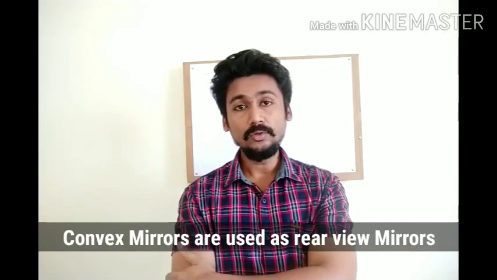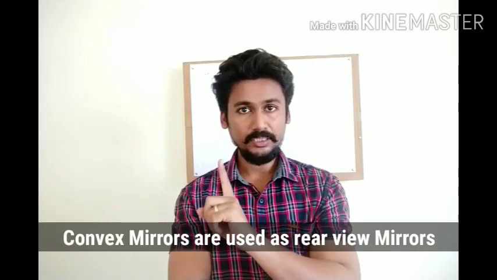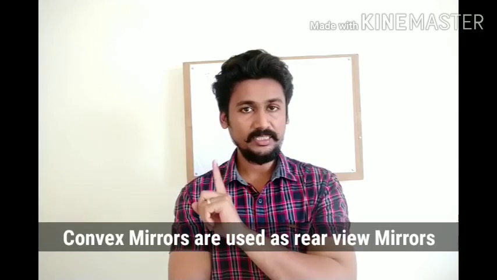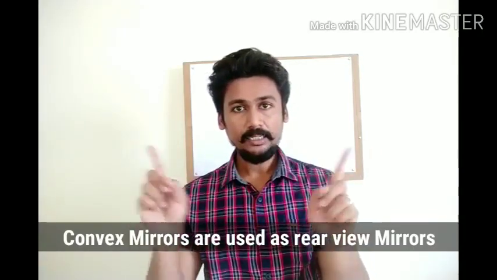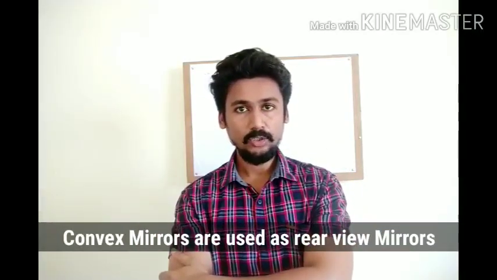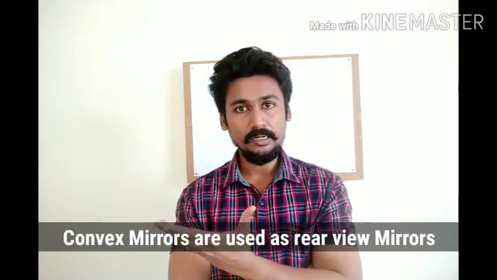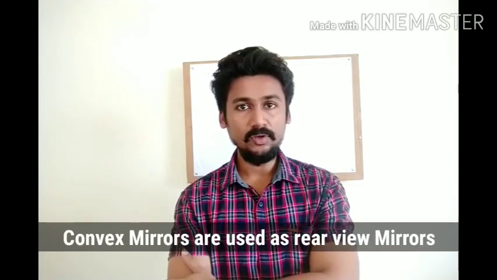Why do we use a convex mirror? First reason, it forms an erect image. We want to see erect images, otherwise it will be very difficult to understand. Other thing, the area can be covered in a much larger way with a convex mirror. So a convex mirror can cover a large amount of area. That is why we are using convex mirrors as rear view mirrors.